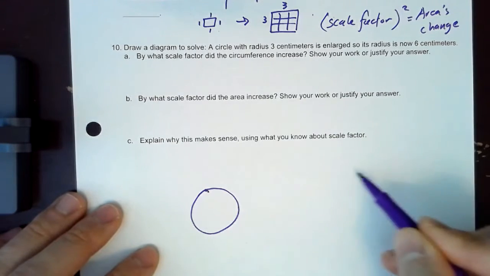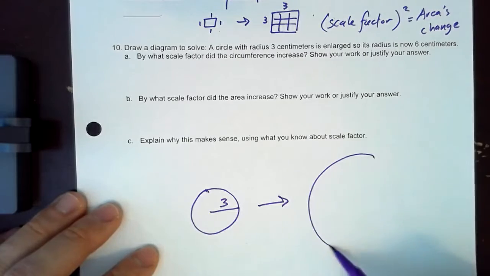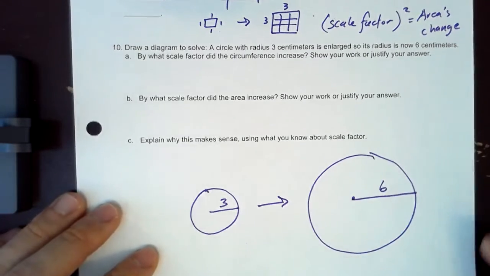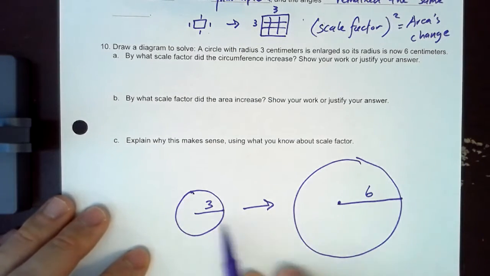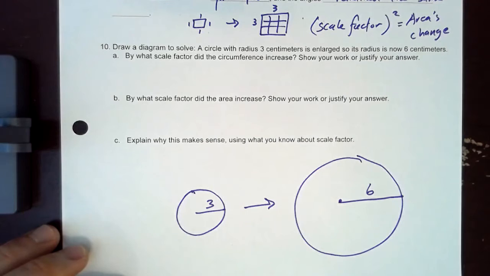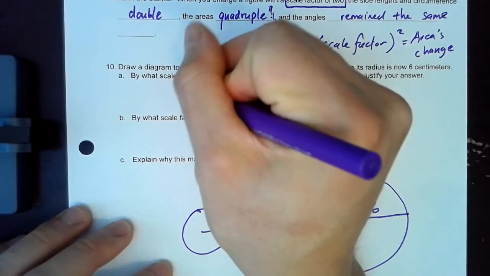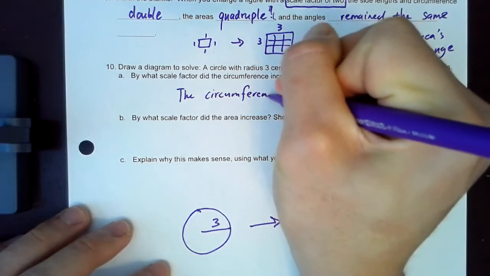If I take a circle and it has a radius of 3, and then I take another circle and I make the radius now 6, you could see that the area doesn't look 2 times larger, right? But the circumference will be. So it's kind of simple, but the circumference will be twice as large.